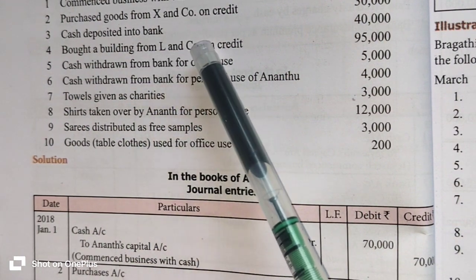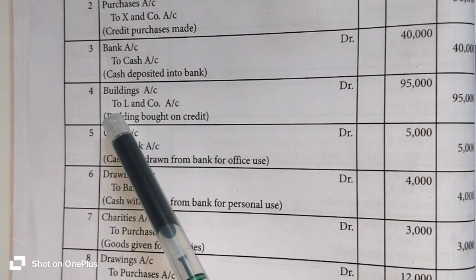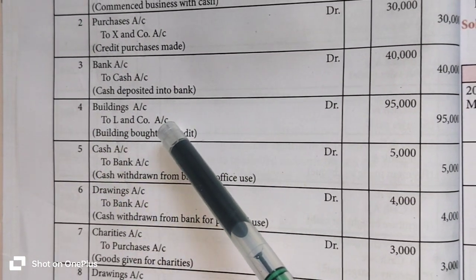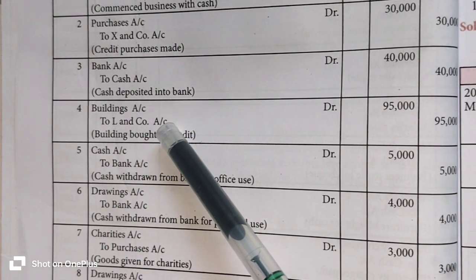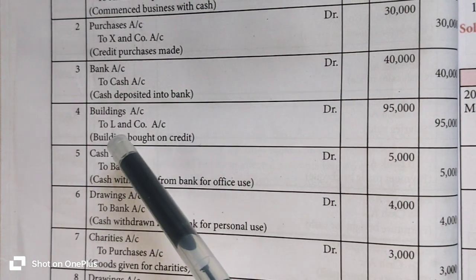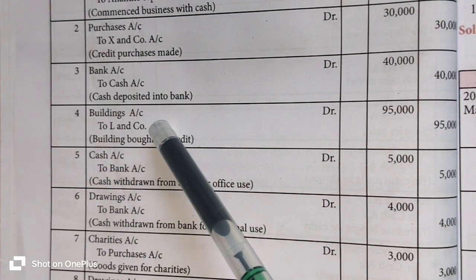So L&Co is the creditor. L&Co is to be credited because L&Co is a creditor for you, since you made credit purchases.